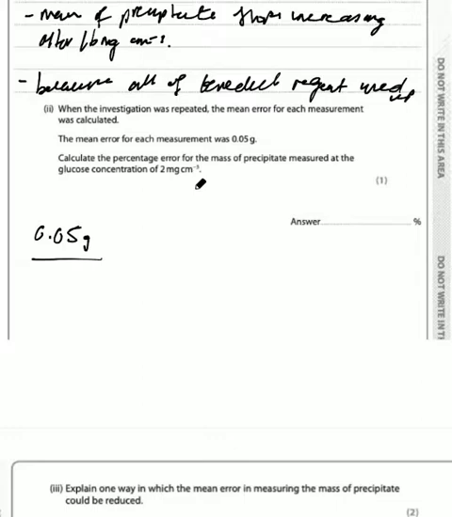got. So if someone hasn't come across this type of question before, they're probably going to have a slight panic and go, okay, I'm dividing it by this number. But actually, if you look carefully, you're going to see that it says calculate the percentage error for the mass of the precipitate measured at the glucose concentration of 2 milligrams per centimeter cubed. So they want the mass of the glucose that's measured at this point.